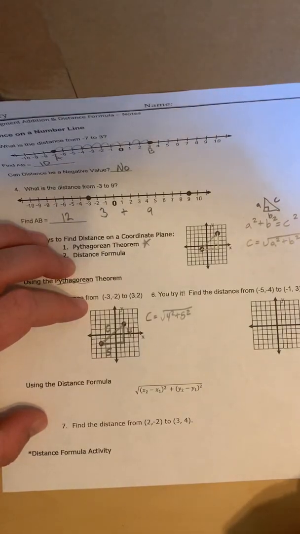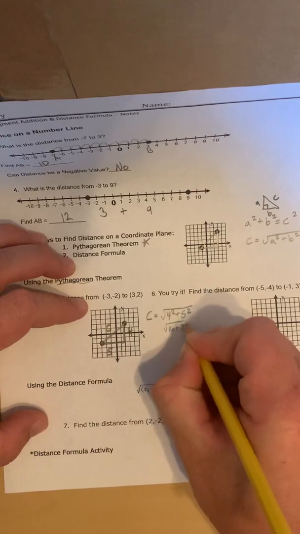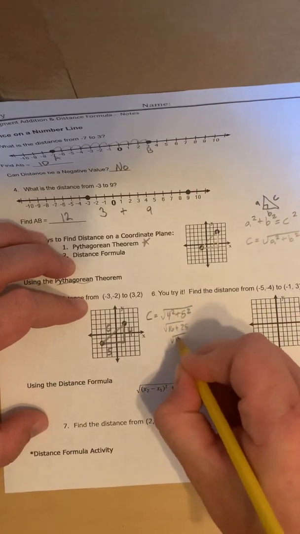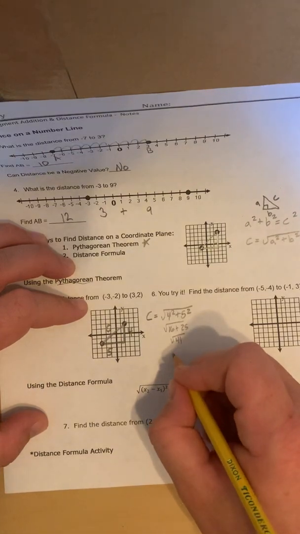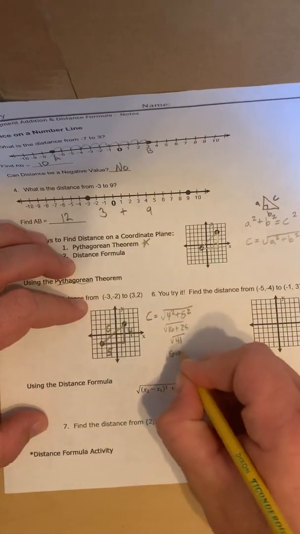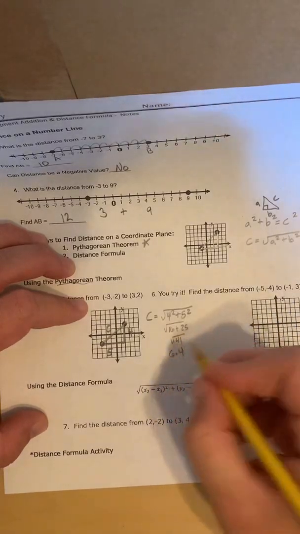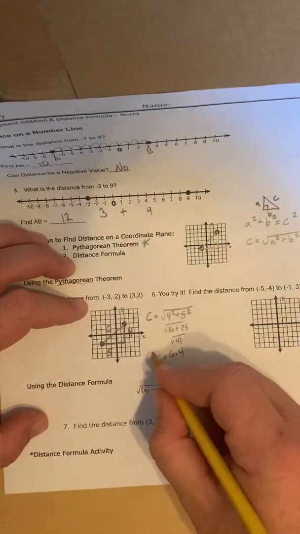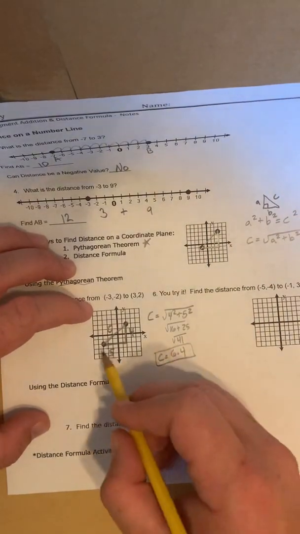If not, you'll have to evaluate it, but that's not that big of a deal. It's just the square root of 16 plus 25, which would be the square root of 41, okay? So we end up with 6.4, rounded. So my actual distance here, my C, is 6.4. That is the distance, guys.